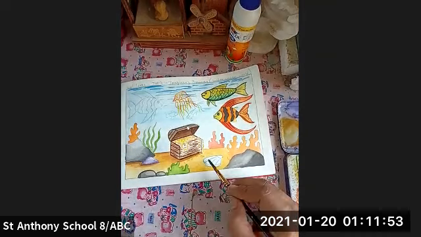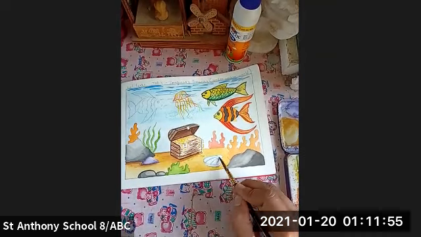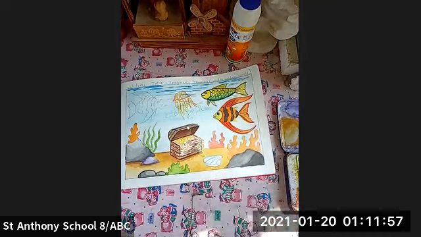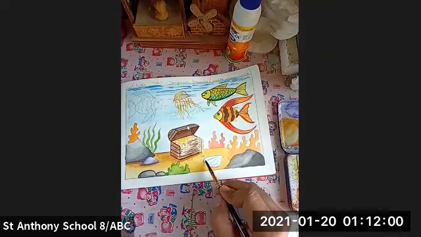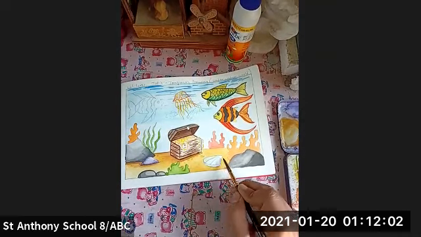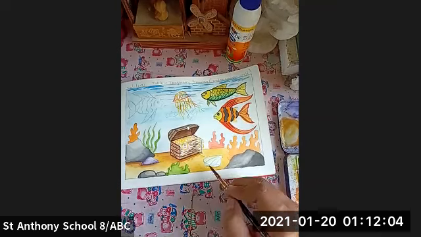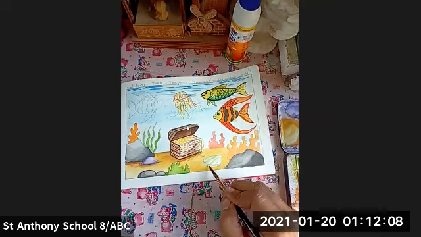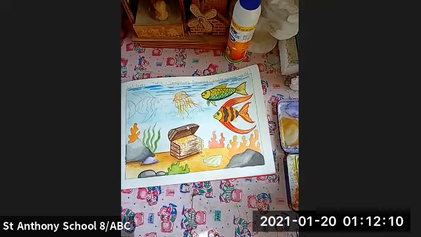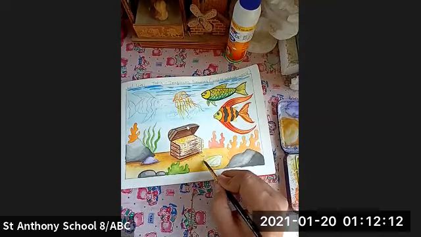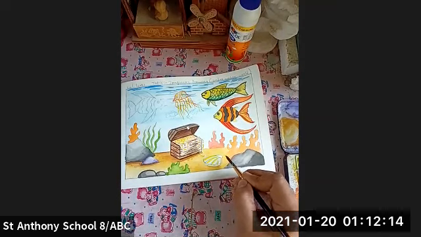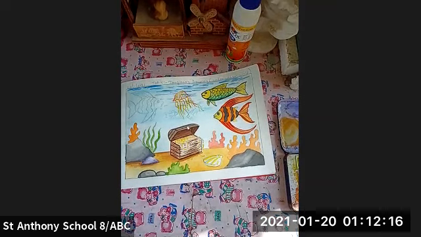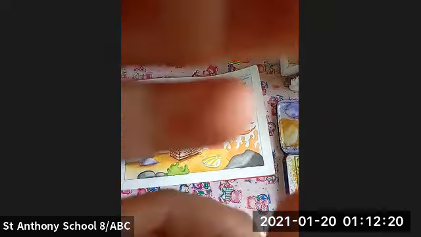Yes, later on you can just merge the shade. Just look at this. Yes, in this way you can do it. Just look at this. Yes. So how many students are doing this? Just show me.